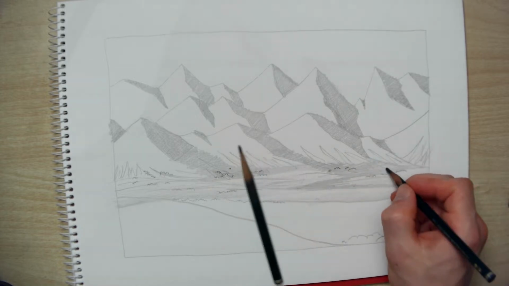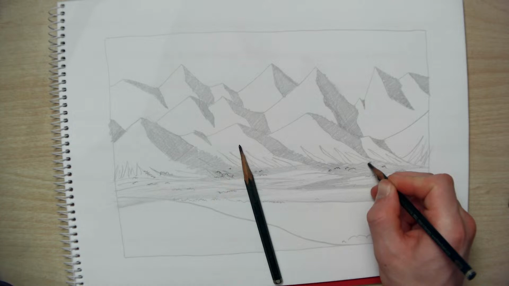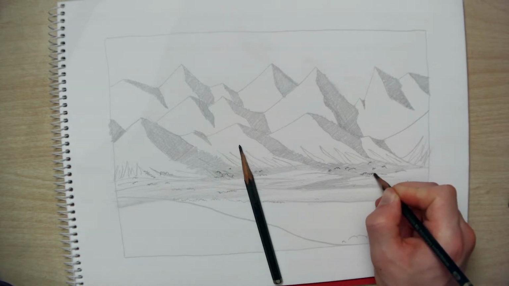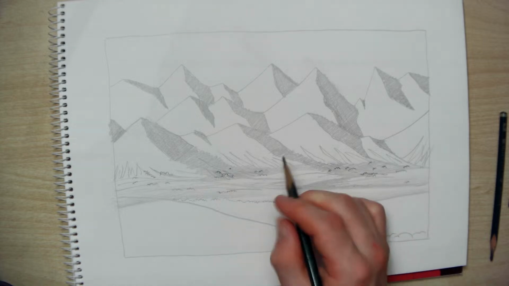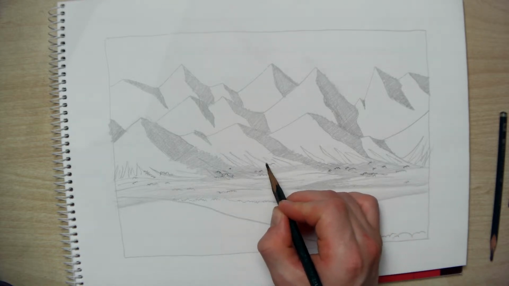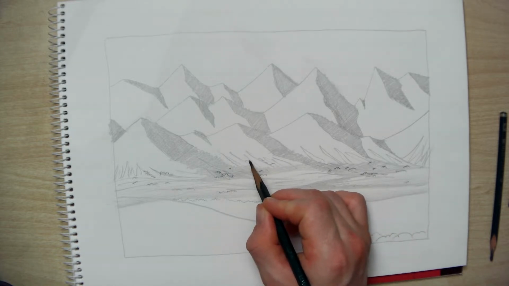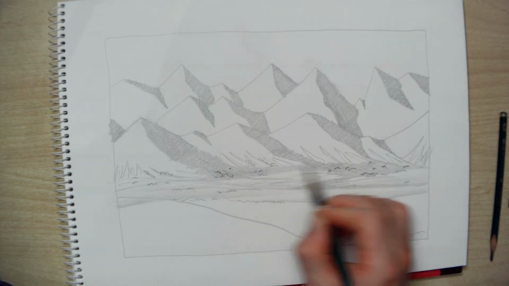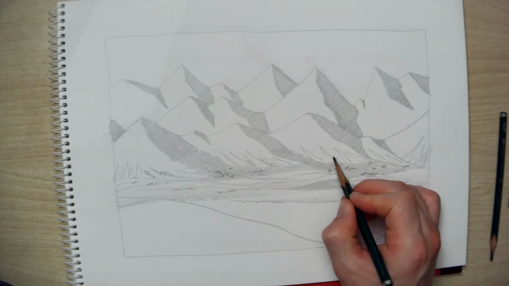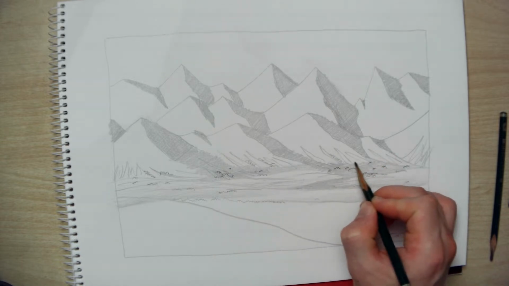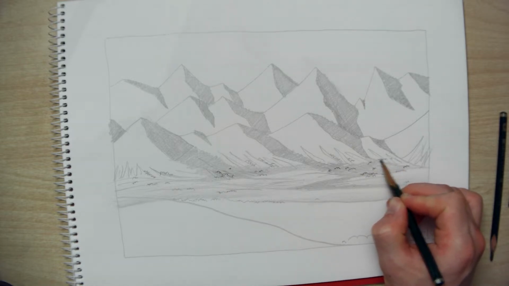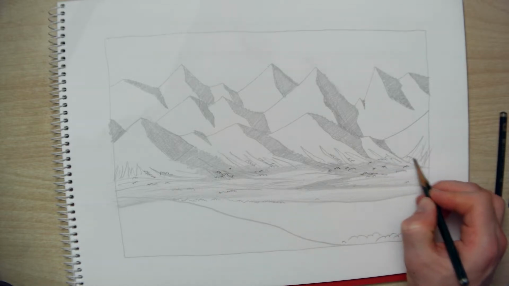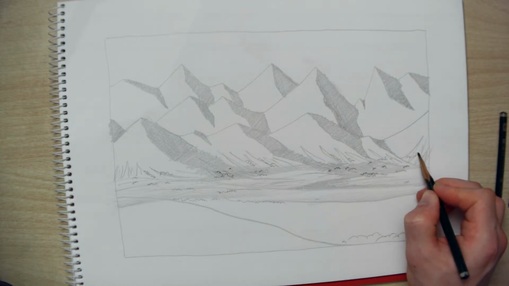A little bit darker in the shadow areas. And some lighter ones right here. Just some very small trees in the distance.